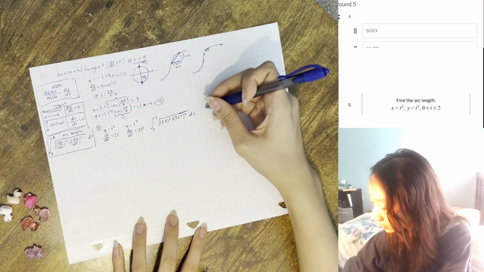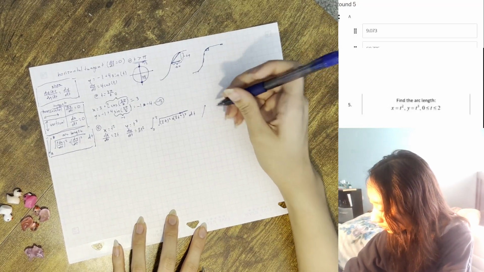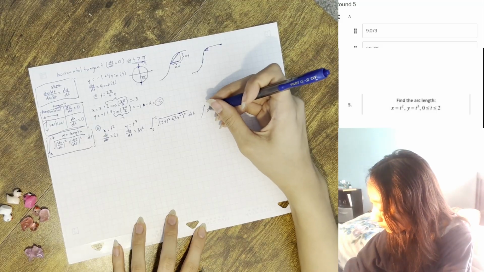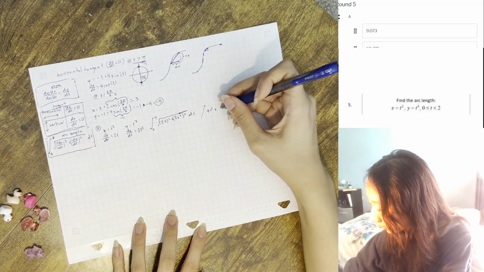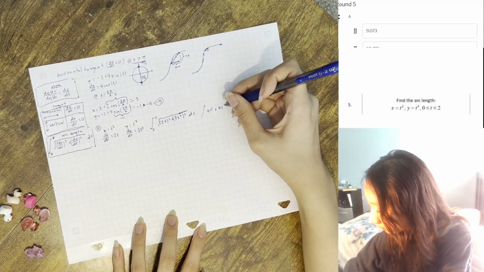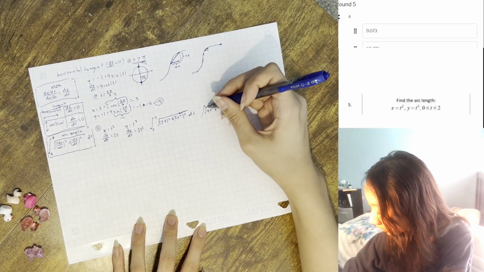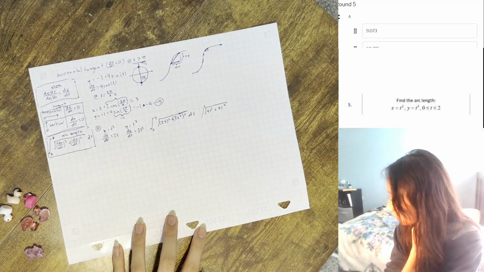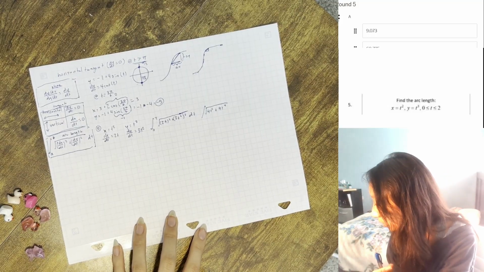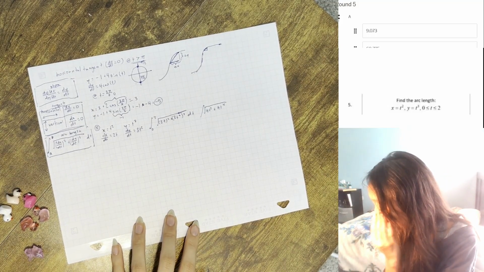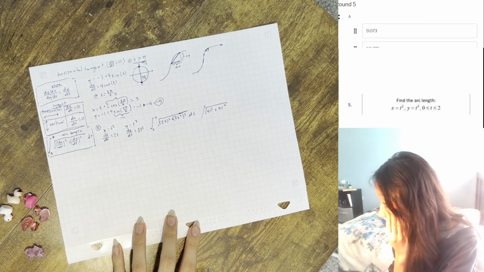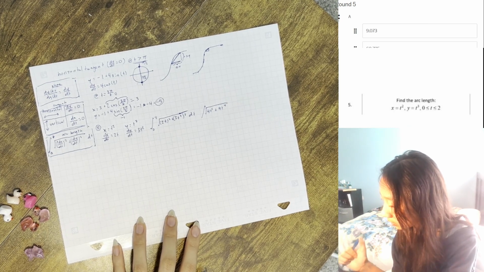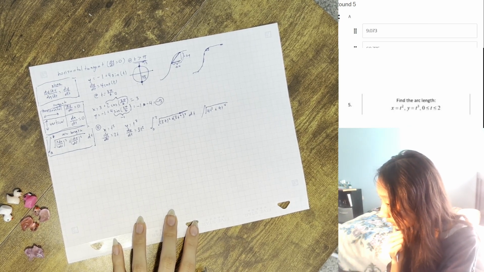And let's do a little bit of simplifying work. Let's see. We could get 4t squared plus 9t to the 4th. We're going to square root both of those. And we should figure out that we have the equation. I'm going to plug this in real quick.